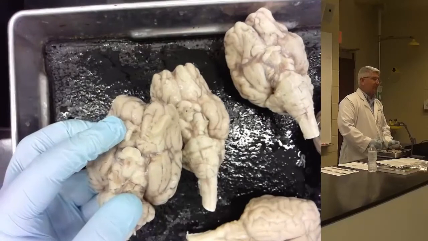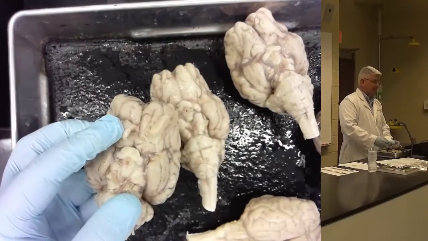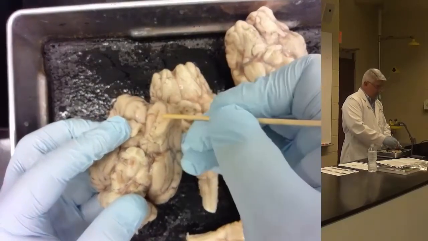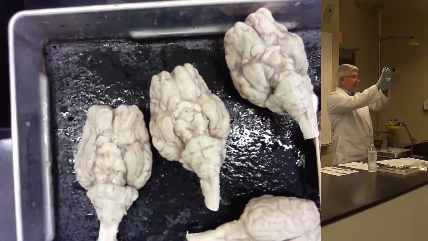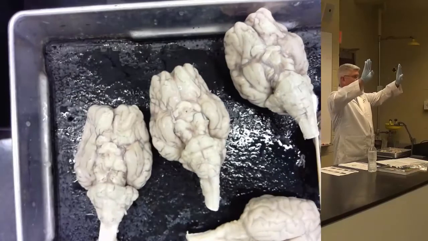It's not correct if you say olfactory gyrus because they're specific. It's either going to be the medial or the lateral. And remember, the medial are beside each other, the lateral are apart from each other on either side.